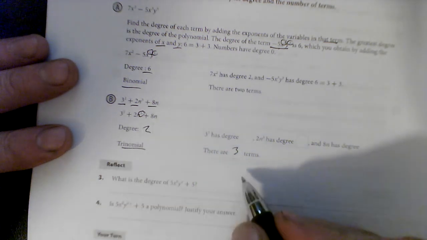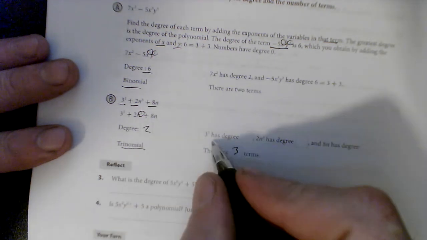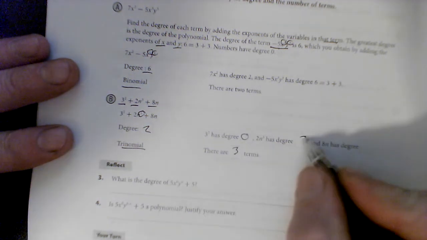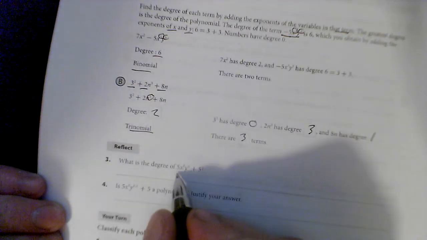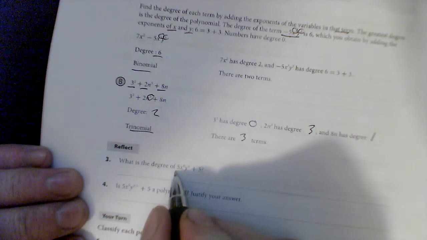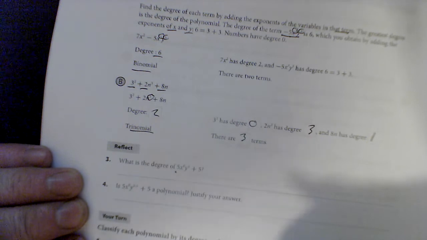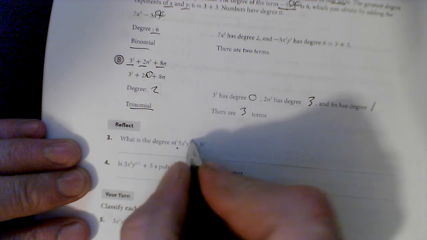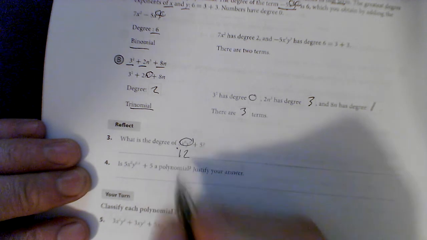Remember, it doesn't only matter as a variable. So 3 has a 0 degree. It doesn't count. N cubed, is that a cubed? I should have said 3. 3, and that's a first. What was the degree of this? Alright, what is the degree? Alright, I can't read it. My eyes are so bad I can't see it. I think that's 2 6s. If that's 2 6s, the degree is 12.